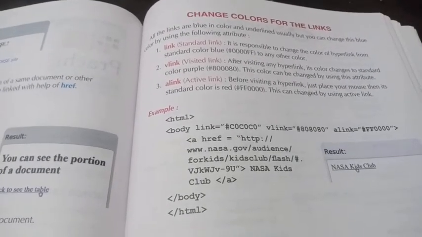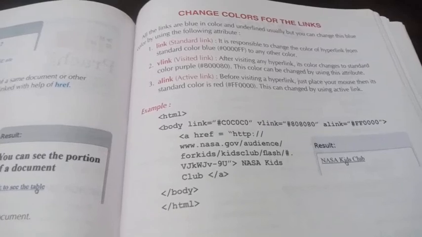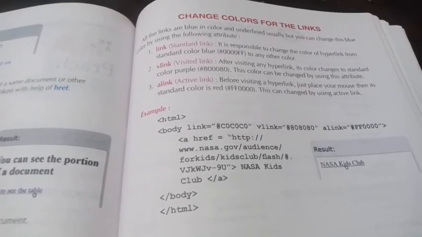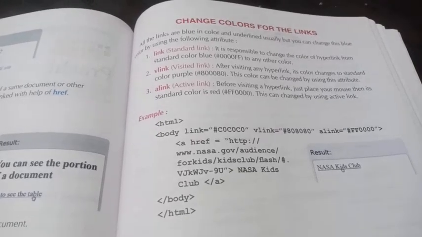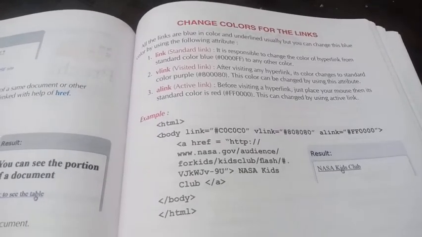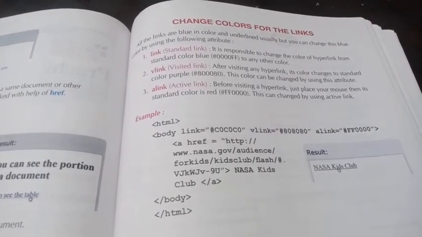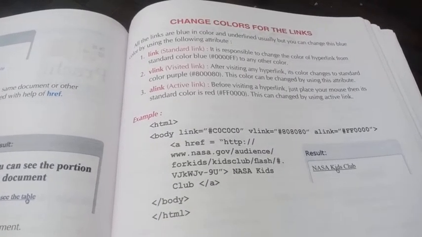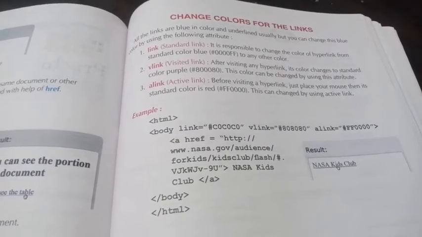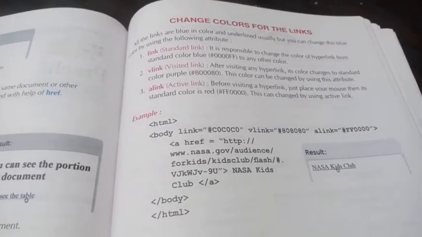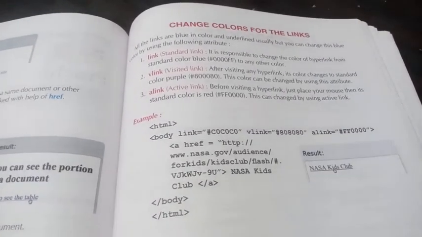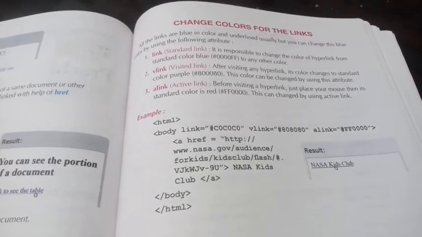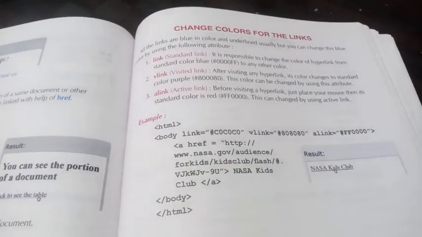Now the second one is vlink, the visited link. After visiting any hyperlink, its color changes to the standard color purple. This is also the code of this color, and it can be changed by using this attribute. Then alink, the active link. Before visiting a hyperlink, when you just place your mouse on it, its standard color is red. This can be changed by using alink.